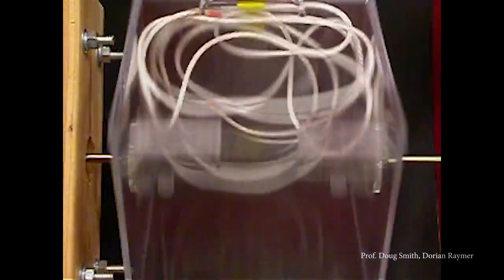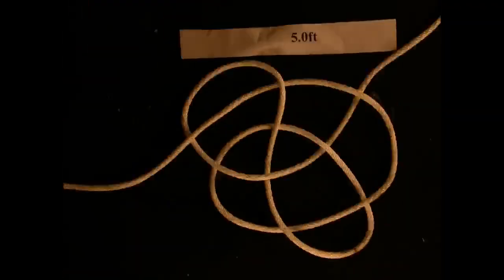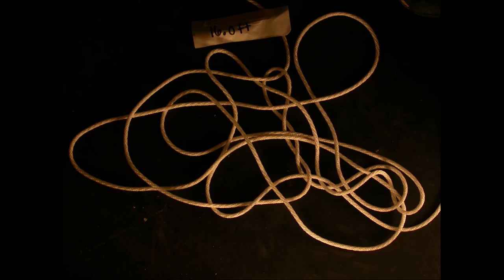In 2007, researchers Dorian Raymer and Douglas Smith conducted 3,415 trials of spinning string in boxes to study how knots form in the real world. They ended up creating 120 different types of knots, some as complicated as 11 crossings.